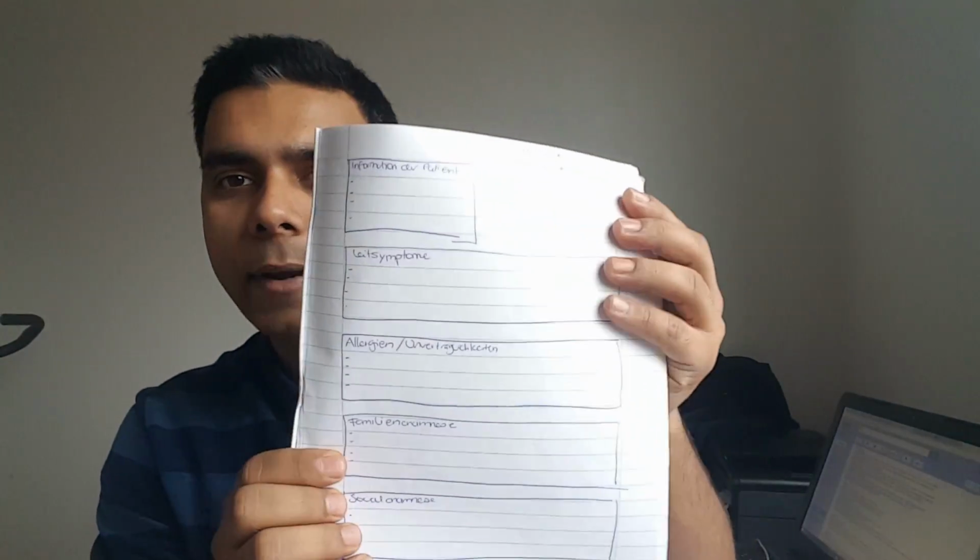Then you will get 20 minutes to write all these documents. You should be able to document everything. You'll get a rough paper. Suppose I show you, you'll get a page like this. You'll get a blank page.